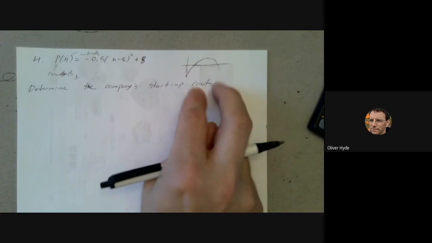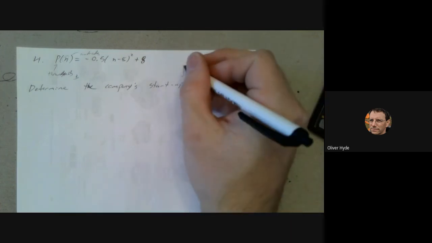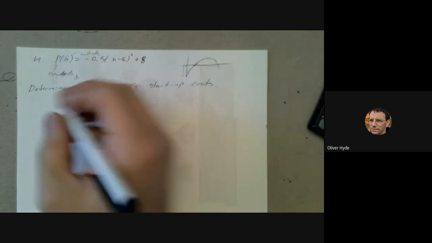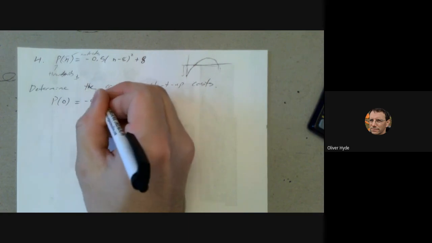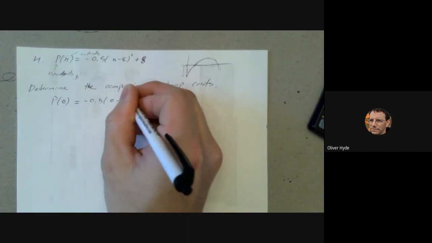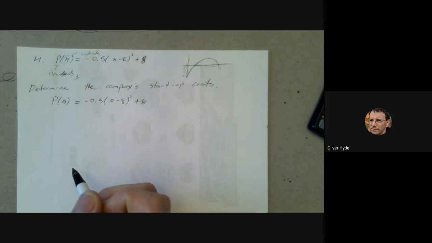For the company's startup costs, what I want to stress is that we are looking for the dependent variable, but we do not need to expand to standard form. That's the most common inefficient solution that I see in this type of problem. The startup costs are going to be its profit when it makes or sells 0 items. So I'm just going to substitute 0 into this function, and I communicate that with function notation. The startup costs are not visible in this format. It's not going to be $8,000. It's going to be the profit when I sell 0 items. And it's just a matter of calculation from here.